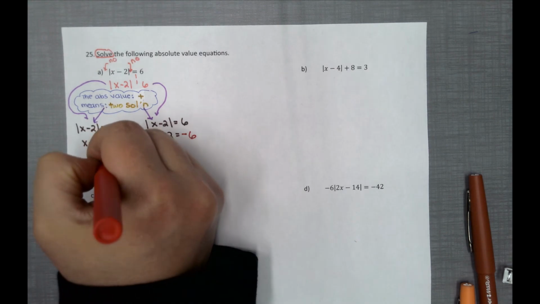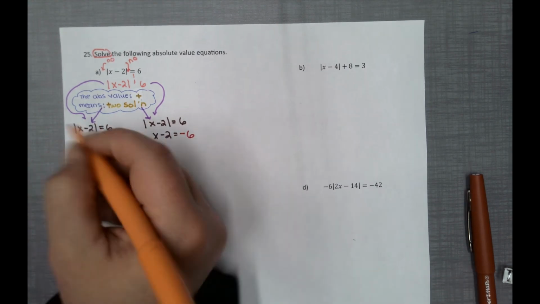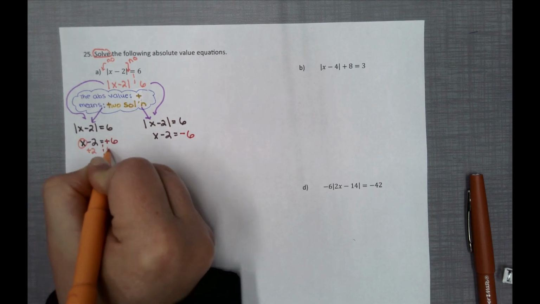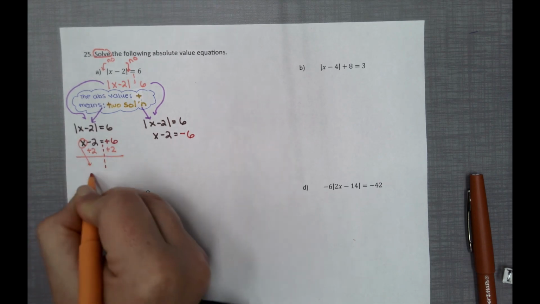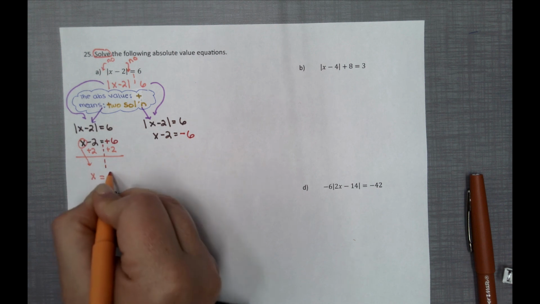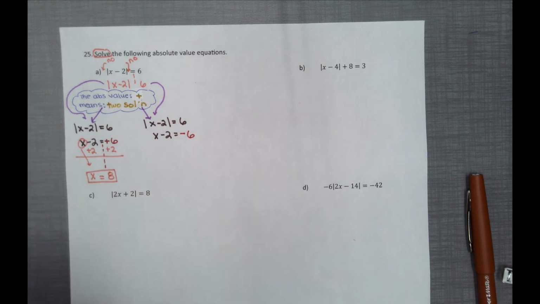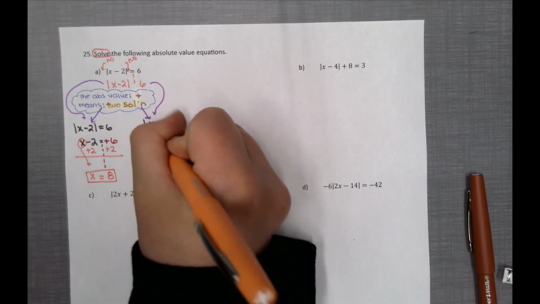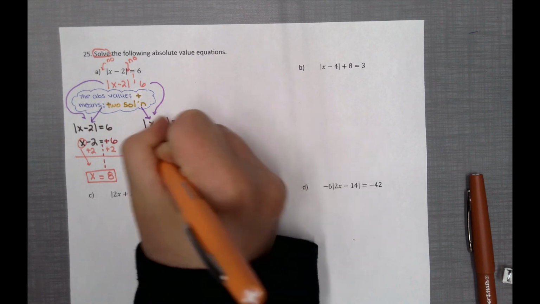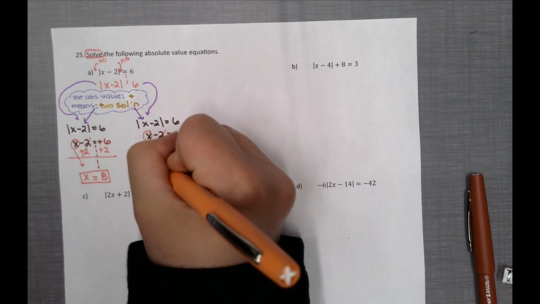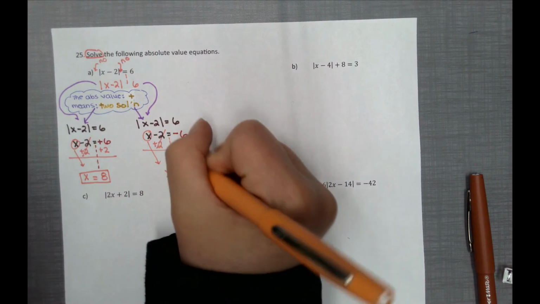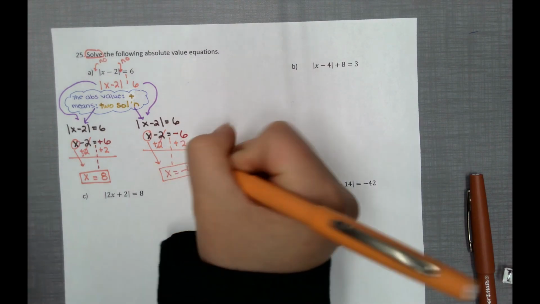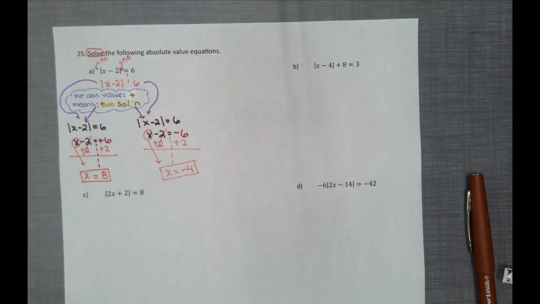Now, dotted line, we're going to solve. We're going to get that x by itself by adding 2 here and here. Bringing down our x, x is equal to 6 plus 2, which is 8. This is one of our answers. Our second answer here is going to be, again, similar. Dotted line. I want x to be alone. I'm going to add 2 to both sides. 2's are gone. Bring down the x. X is then equal to negative 6 plus 2 is then negative 4. These are my 2 solutions because I had a positive here.